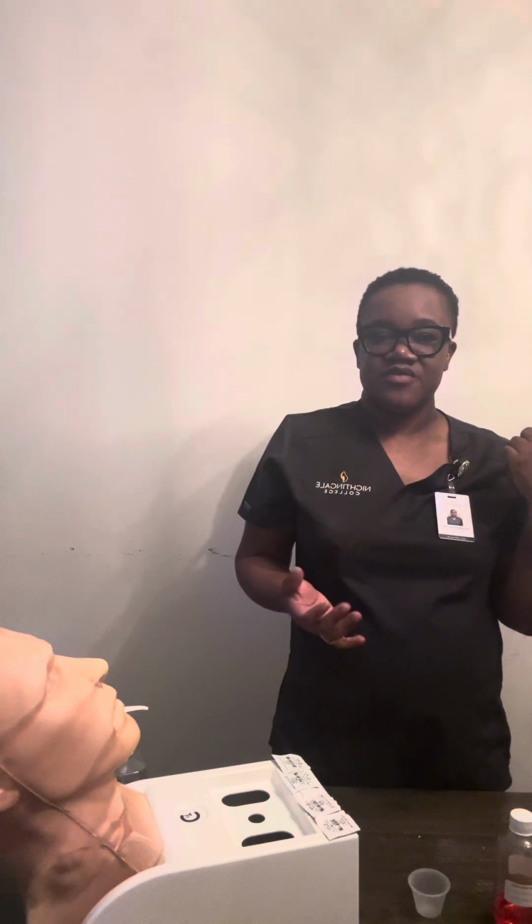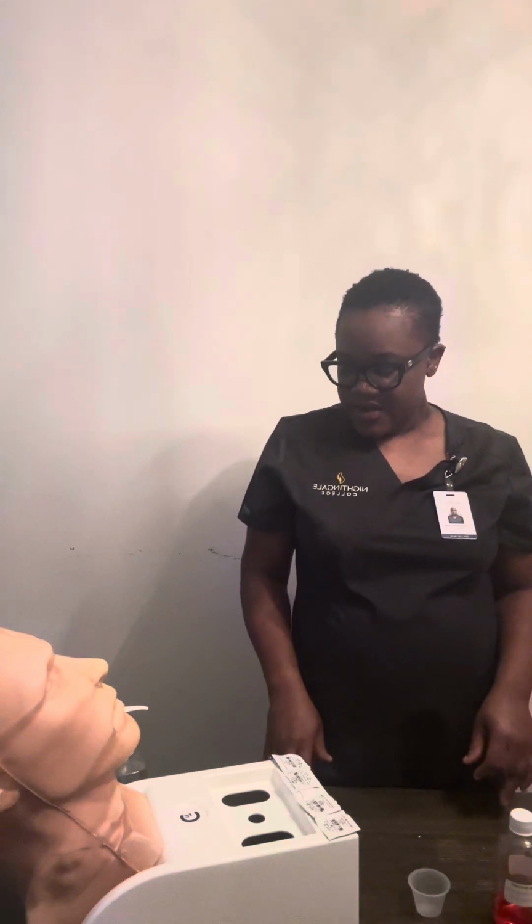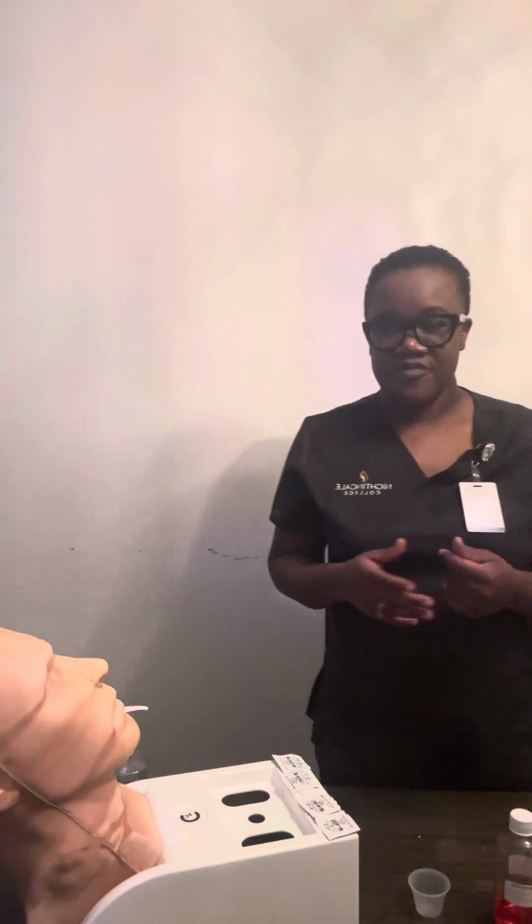verifying the provider's order, and then I'm going to verify the 6 rights of medication, which are: I'm going to make sure I have the right patient, the right drug, the right dose, the right route, the right time, and the right documentation. I am going to pull up my patient's MAR, and I'm going to verify the medication against the provider's order, and I'm going to do any drug calculation. If I need to do any form of dosage calculation, I'll do that.